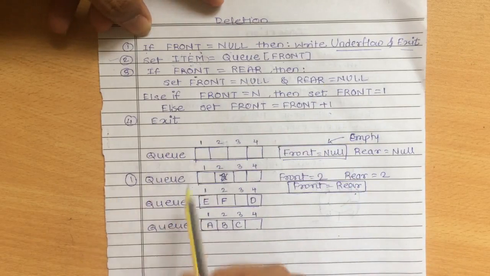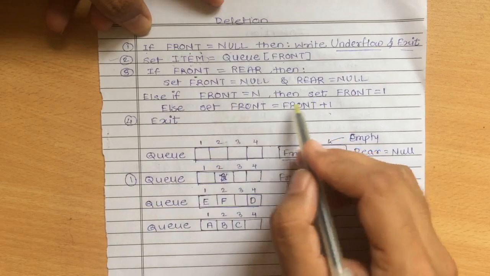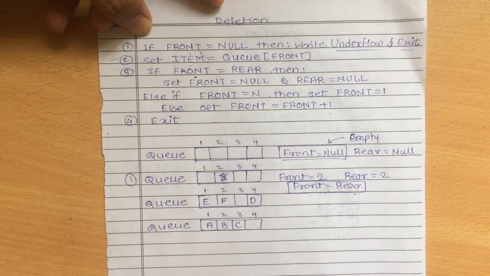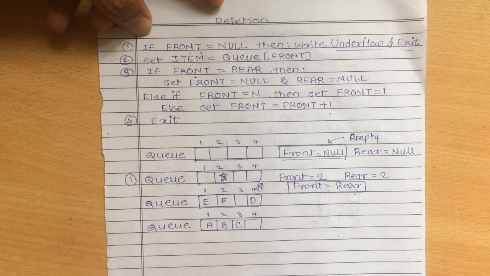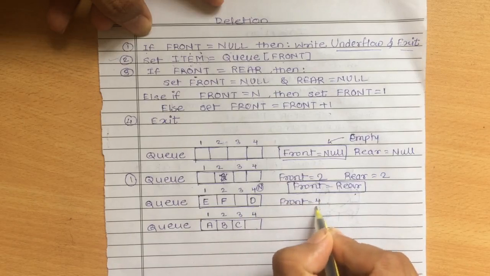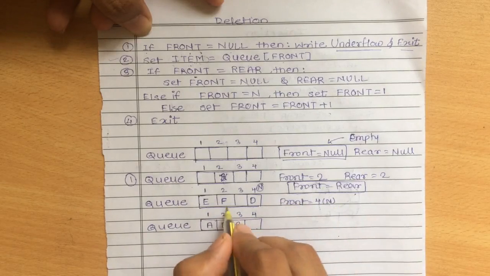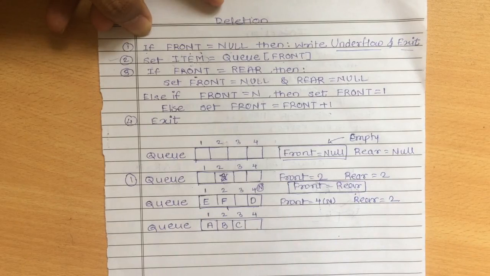Then we have the second possibility, that is, if front is equal to n. What does n indicate? N is the maximum size of a queue. So here n is equal to 4, that is, we can store a maximum of 4 elements in the queue. In this case, consider our front is equal to 4, that is, front is equal to n, and rear is equal to 2. So front is equal to 4 and rear is equal to 2.